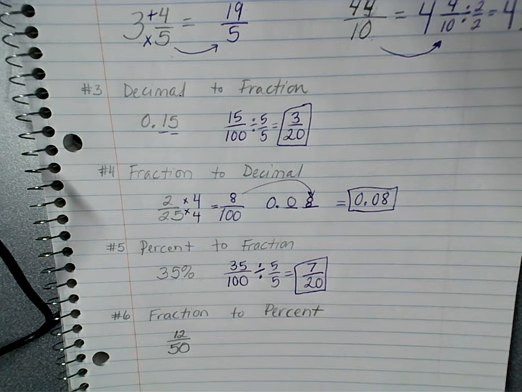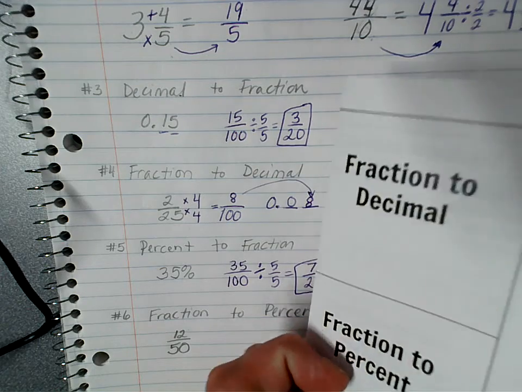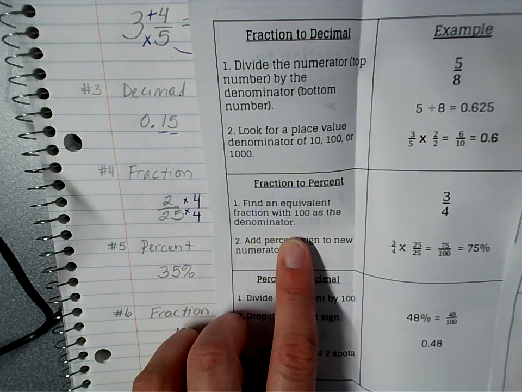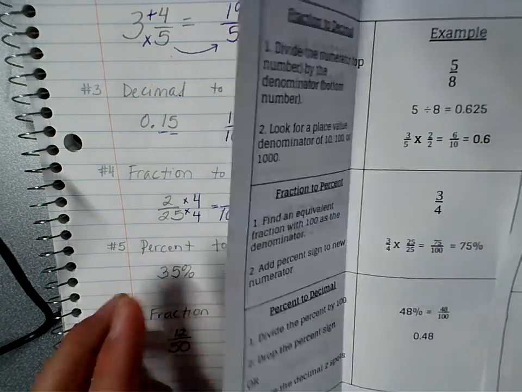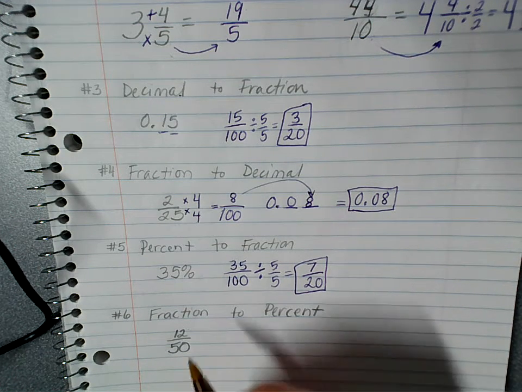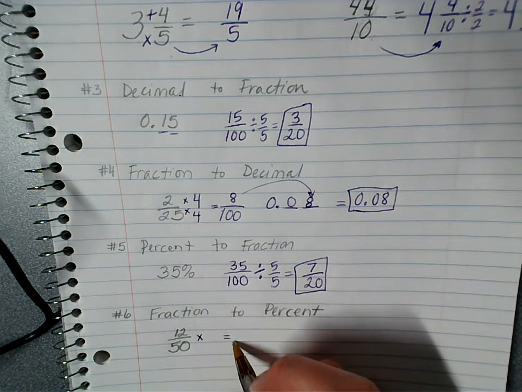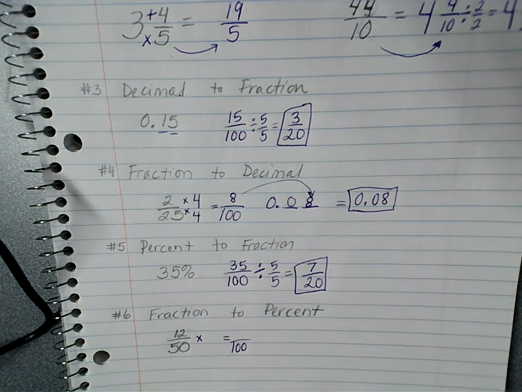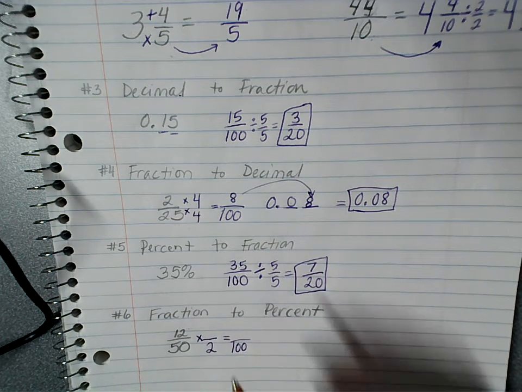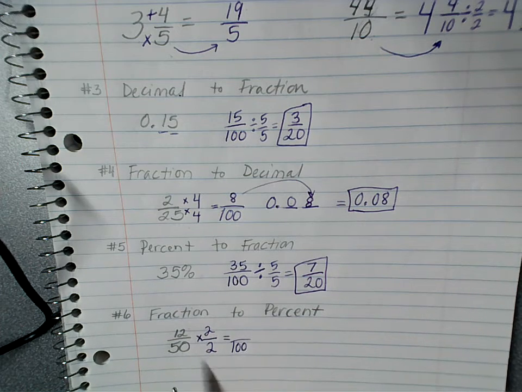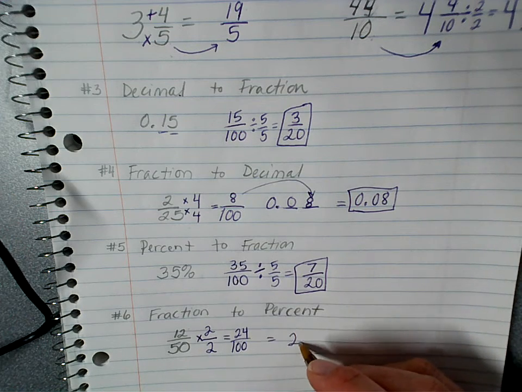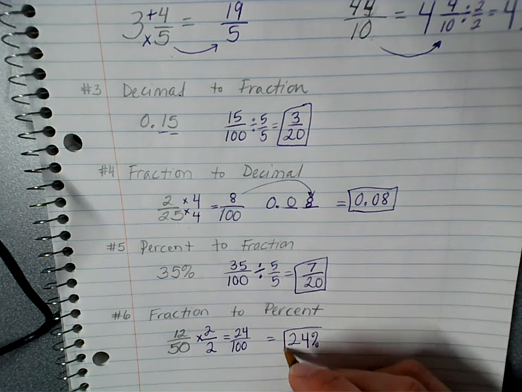And the last one, fraction to percent. Find that on your foldable. Find an equivalent fraction with 100 as the denominator. Add the percent sign to the new numerator. Well, my denominator is 50, so I can't just say, oh, it's 12%. I have to times it by something to get a denominator of 100. And you should know how many times 50 goes into 100. Twice. Whatever I do to the bottom, I do to the top. And then 12 times 2 should be 24. And so the percent is 24%.